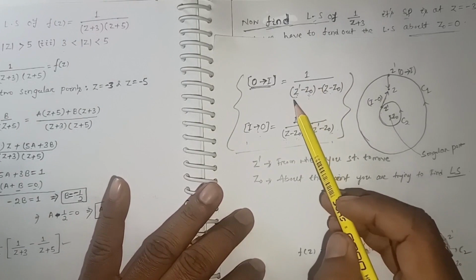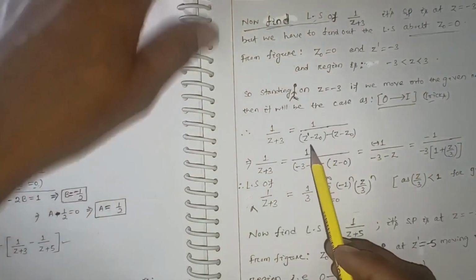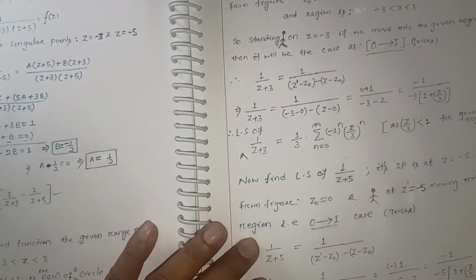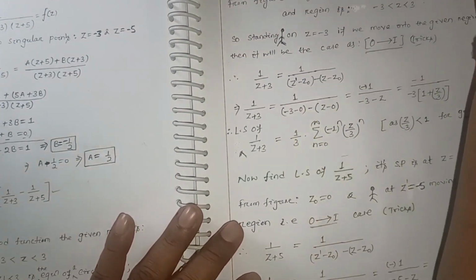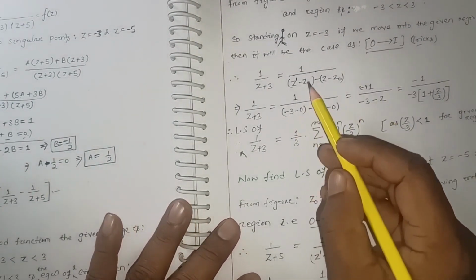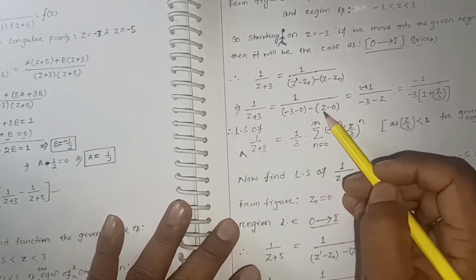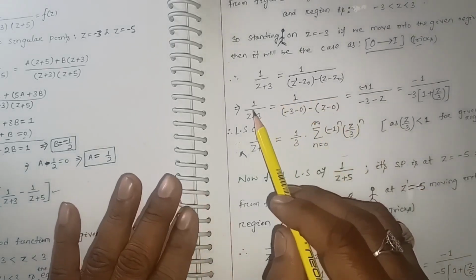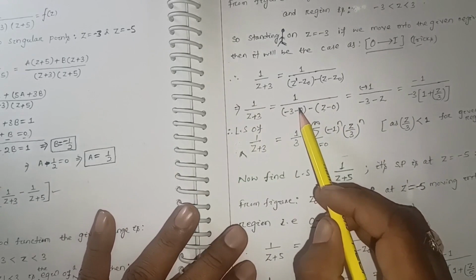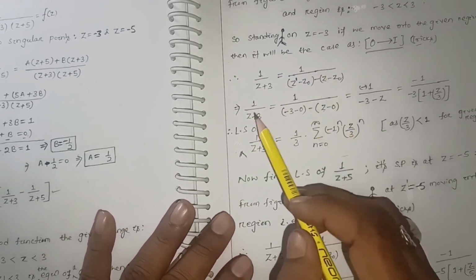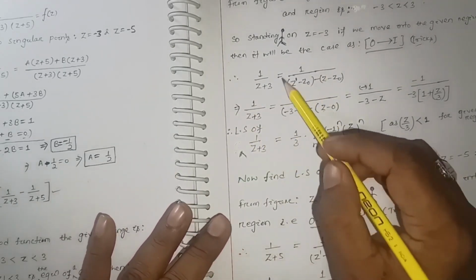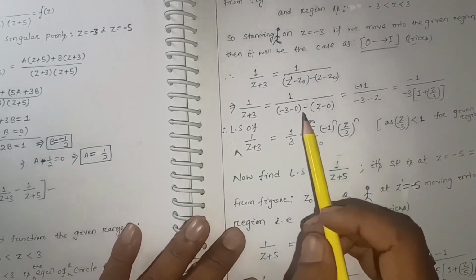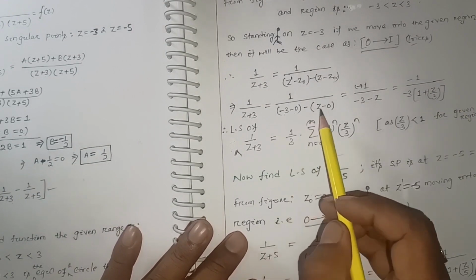In general, we can write 1 by z dash minus z0 minus z minus z0, right? Same thing, it has been written as z dash minus z0 for 1 by z plus 3. Now for the out to in case it can be written as z dash minus z0 minus z minus z0. z dash is -3, z0 is 0, and z is the arbitrary point. Now after this step you match that the initial function is the same as this one, because we are trying to write this initial function in the format we studied in our Laurent series theorem.